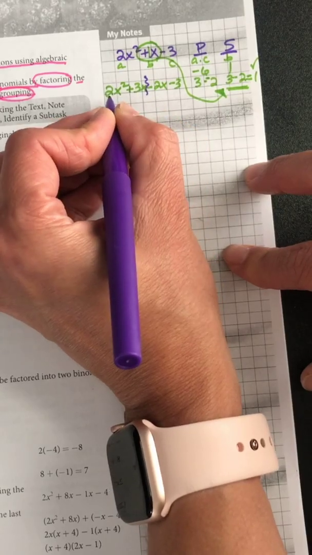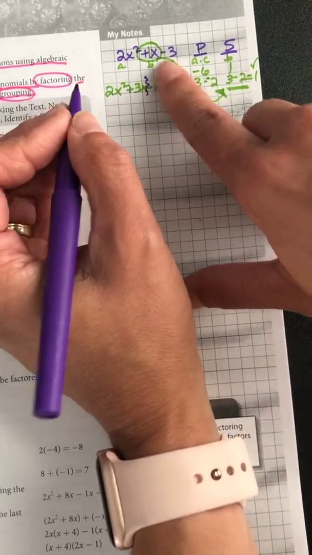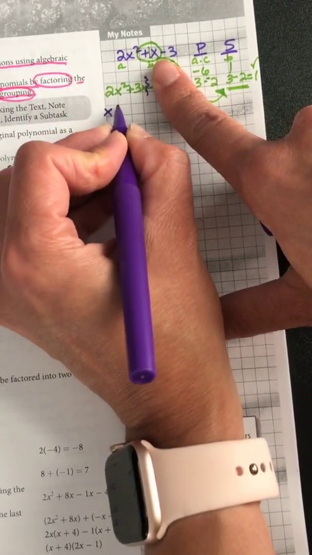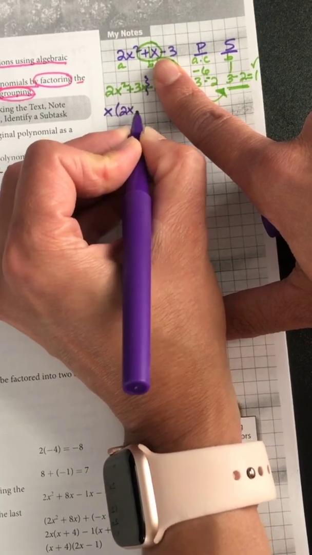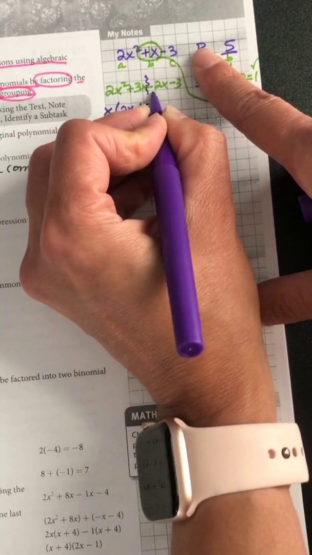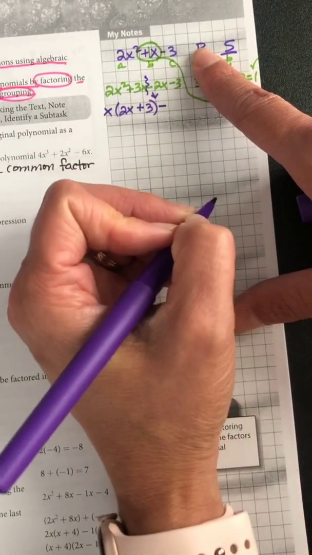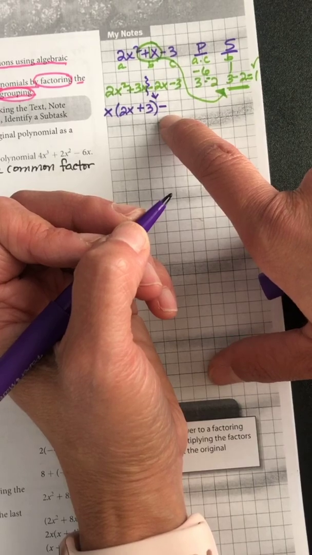So on the left, we're going to factor each side. 2x squared plus 3x: the only common factor between just those two terms is an x, and we're going to divide it out. 2x squared divided by x is 2x. 3x divided by x is just 3. That minus sign I was talking about, we got to bring down, so whatever we factor out has got to be negative.